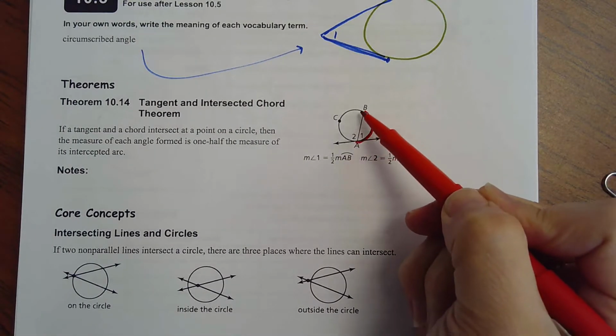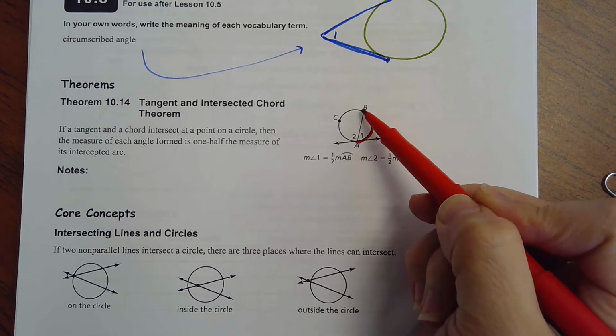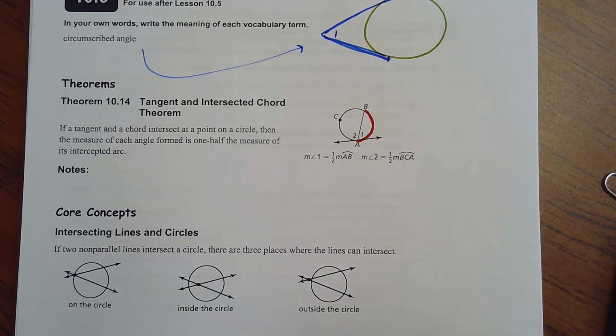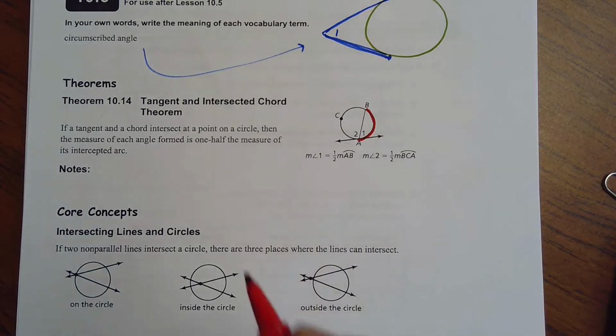Likewise, angle 2 is half of the measure of this major arc here, so it would be arc BCA. And again, the difference between a major arc and a minor arc: remember, a minor arc is less than 180 degrees, whereas a major arc is greater than 180 degrees.